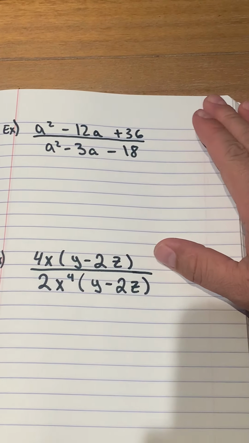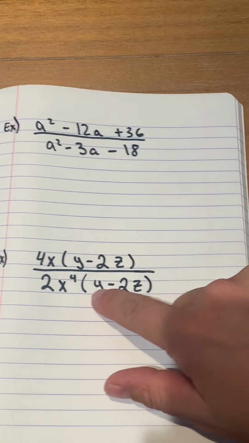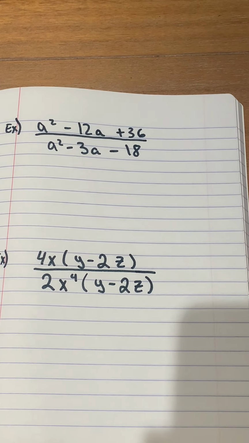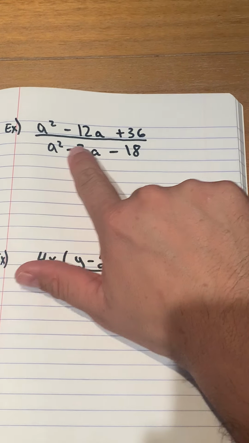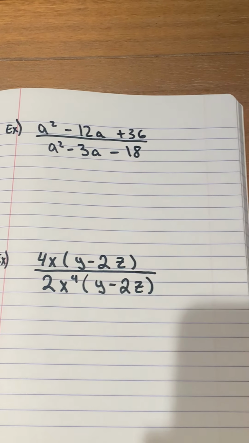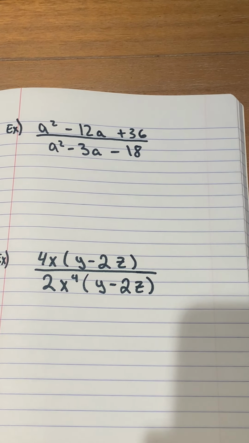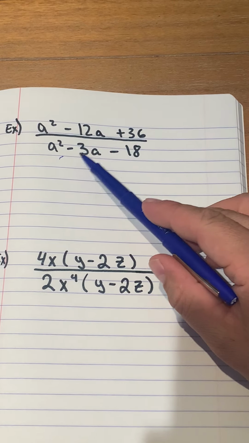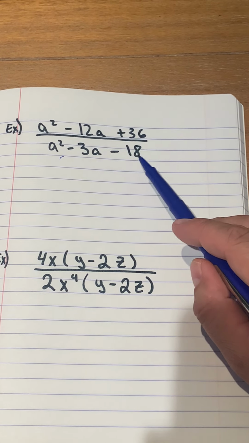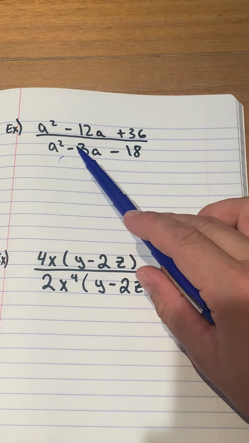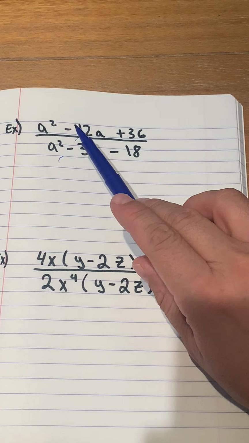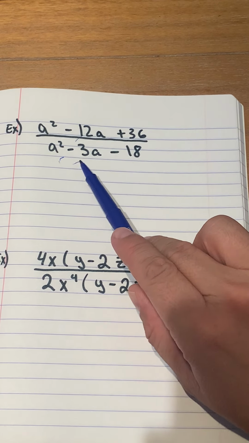All right. Now these last two problems are a little bit trickier, especially this one, but it's not as tricky as it seems. Now I have a squared minus 12a plus 36 on my numerator, and my denominator I have a squared minus 3a minus 18. So right here we have two negatives. Up here we have a negative and a positive.